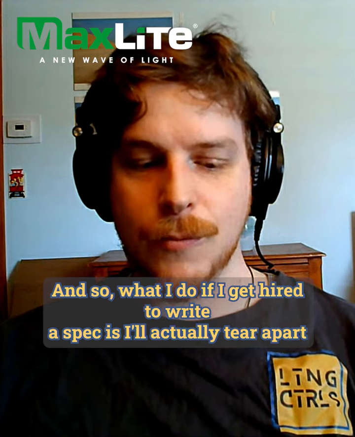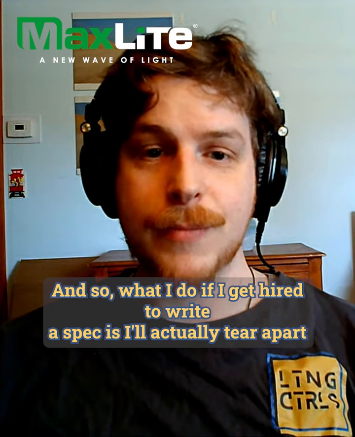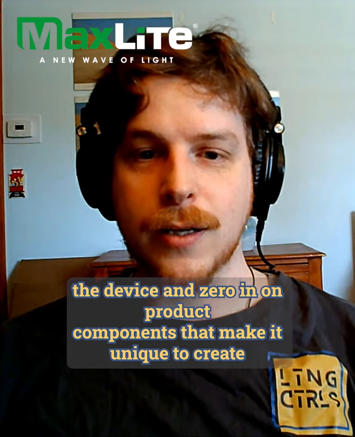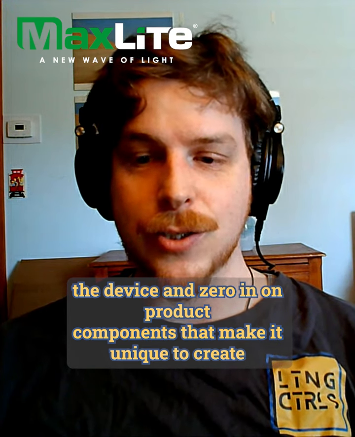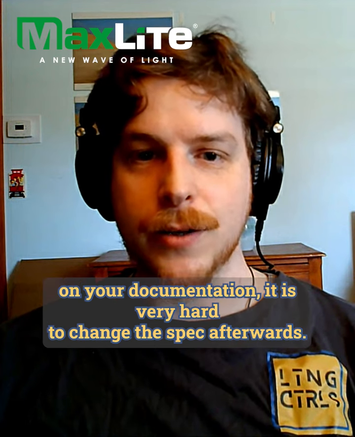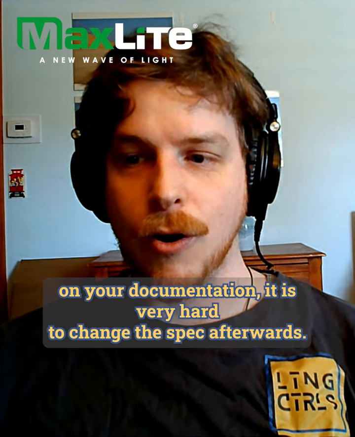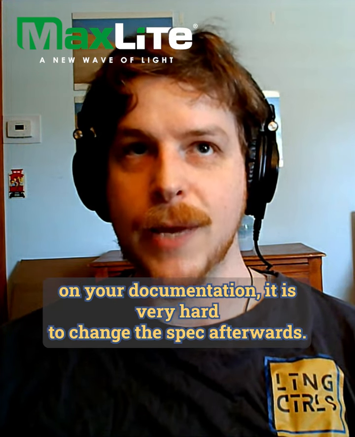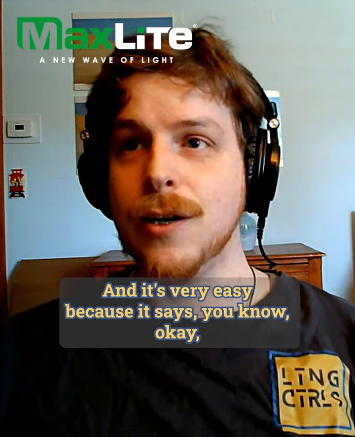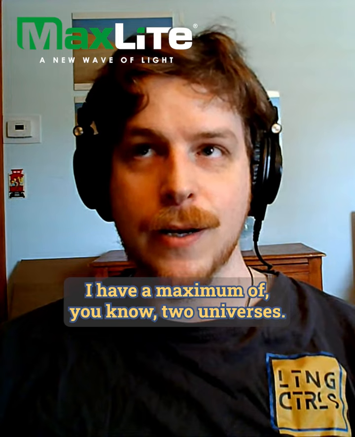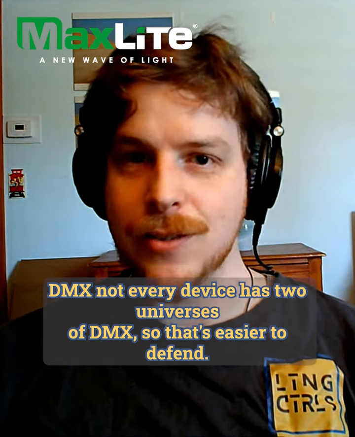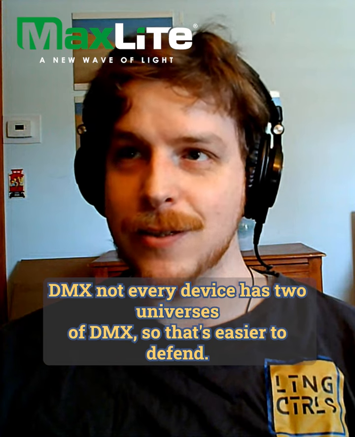And so what I do if I get hired to write a spec is I'll actually tear apart the device and zero in on product components that make it unique to create what's called a spec lock, where if you put that spec on your documentation, it is very hard to change the spec afterwards. And it's very easy to defend because it says, okay, I have a maximum of 2 universes of DMX. Not every device has 2 universes of DMX, so that's easier to defend.